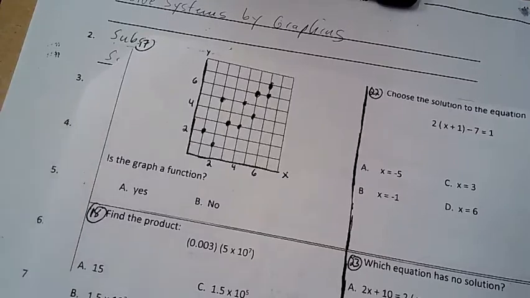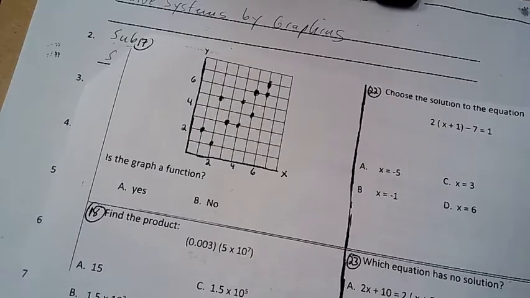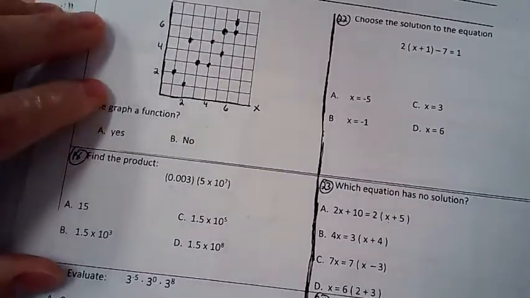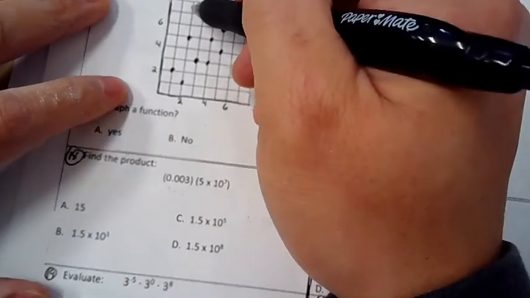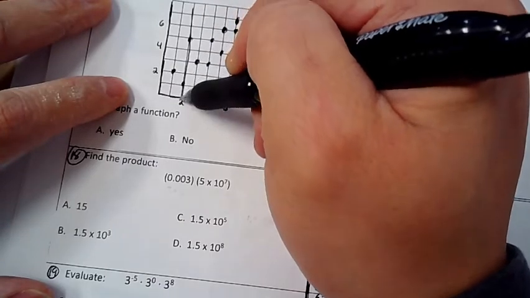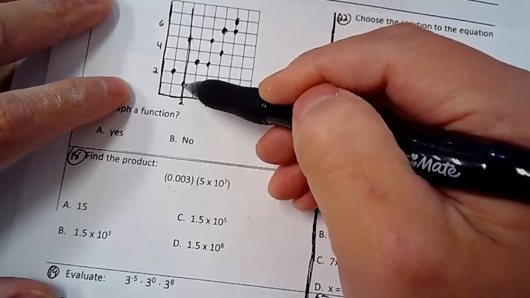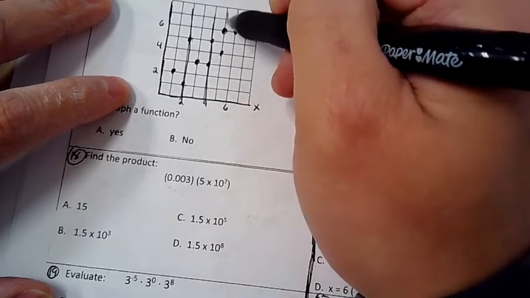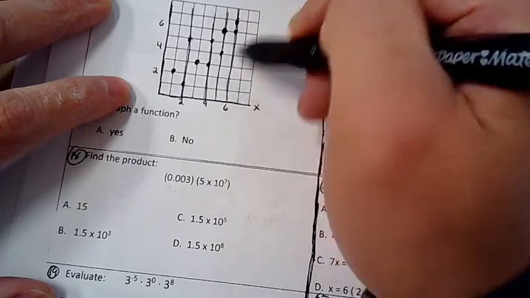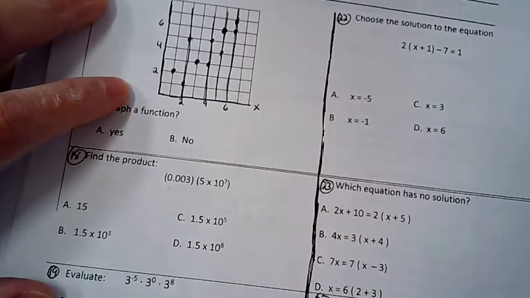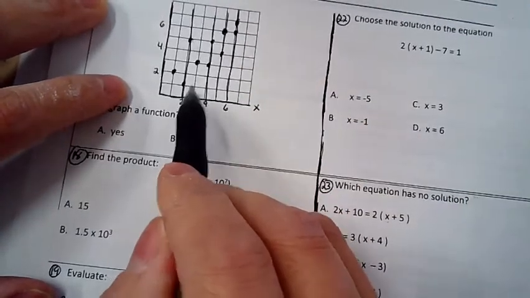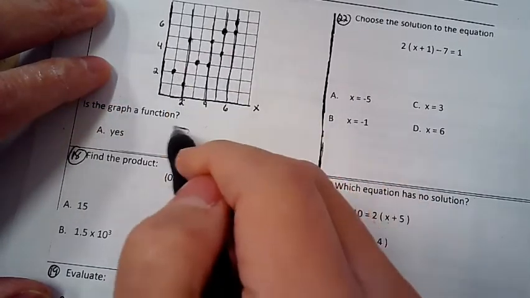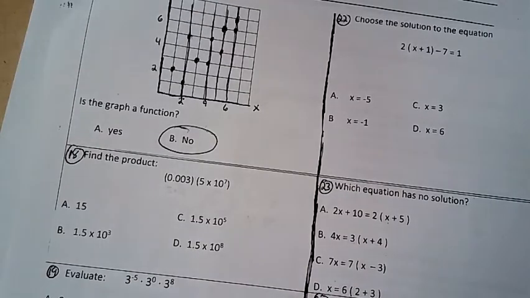Alright, for number 17, it says, is this graph a function? And we do the vertical line test. And look here, if I choose this line right there, look, it hits 2 points. If I choose this line right here, look, it also hits 2 points. There's several times where I can draw a vertical line where it hits 2 points. That means at each of these values of x, there's 2 y's. So that's not a function. It doesn't pass the vertical line test.